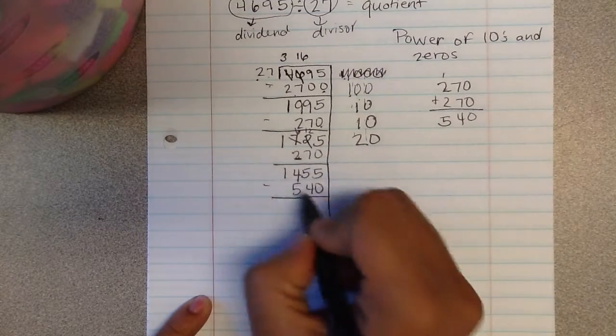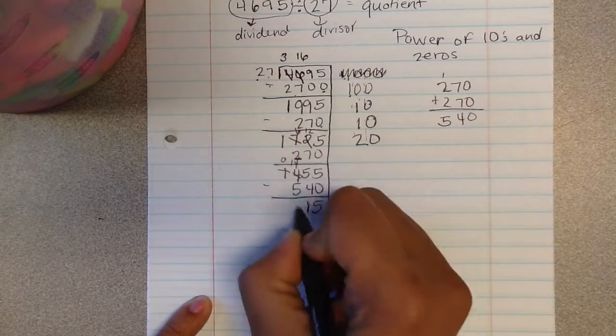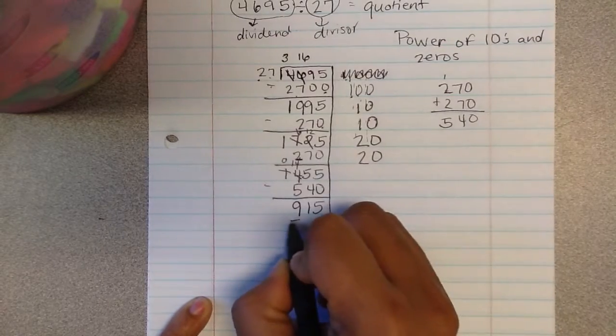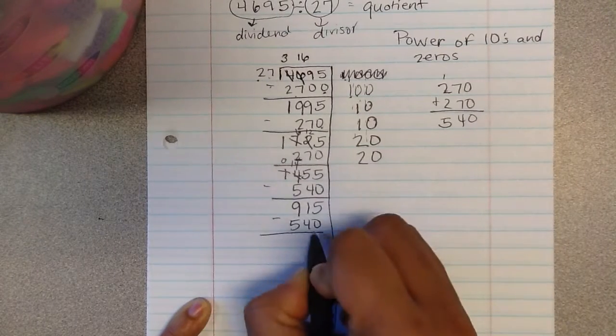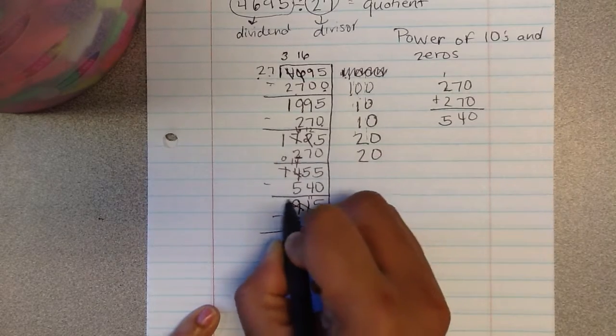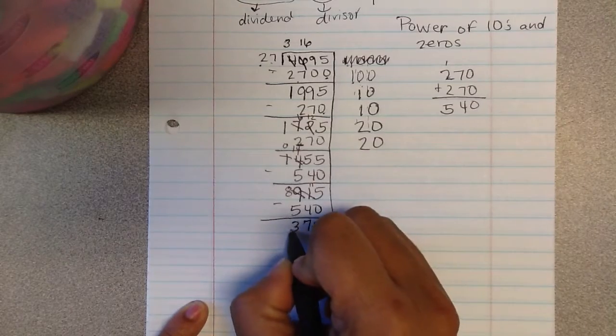Okay. Subtract that. Change that to a 14, that to a 0. 14 minus 5 is 9. Alright, I'm going to do 27 times 20 again, which is 540. 5 minus 0 is 5. Can't do that, so I change that to 11 and this to an 8. 11 minus 4 is 7, and 8 minus 5 is 3.